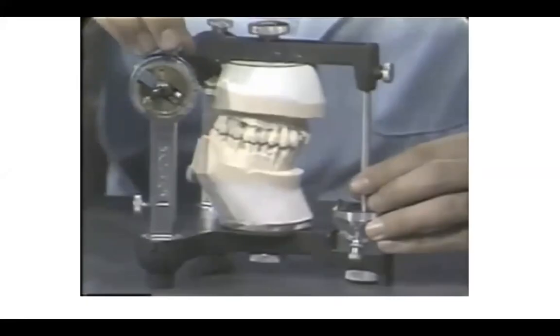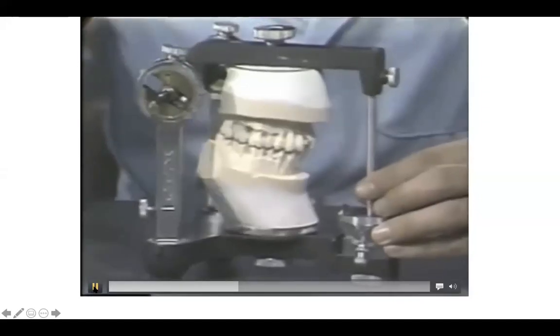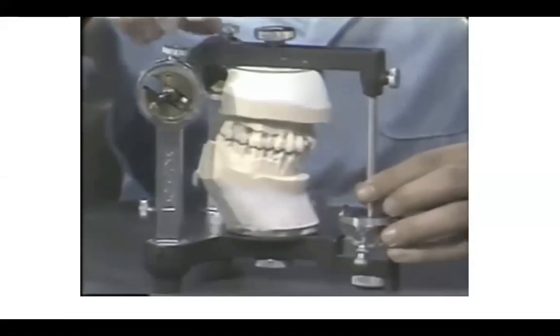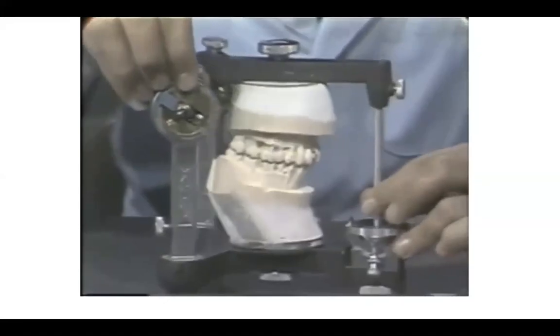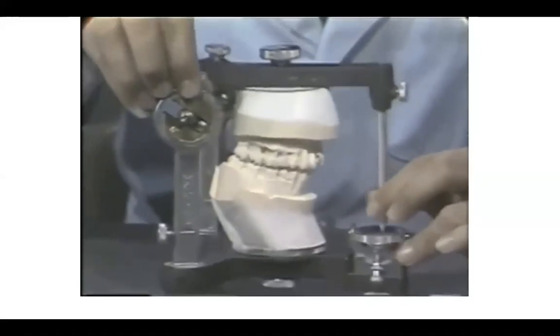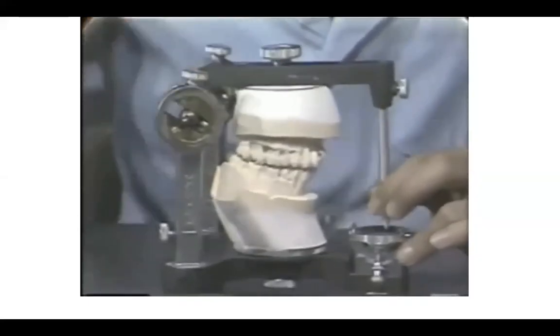And this condylar element and the condylar guidance is going to be different in Arcon and non-Arcon articulators, which I'll explain to you further, inshallah. Condylar element and the basic movements of the articulator. We've already illustrated one, the opening and closing movement about a transverse or horizontal hinge axis.